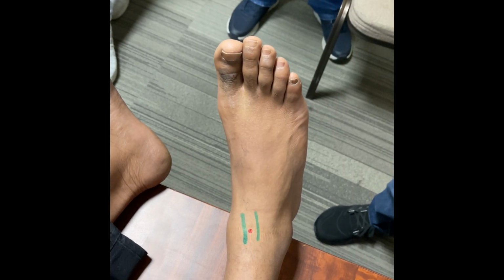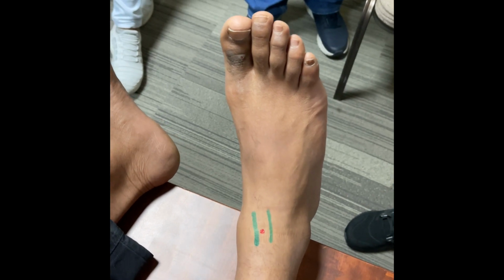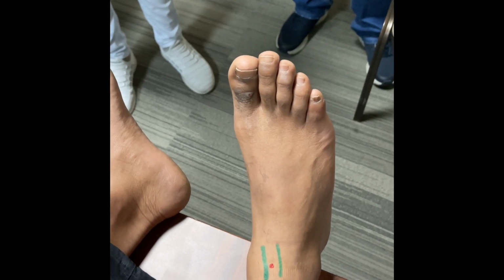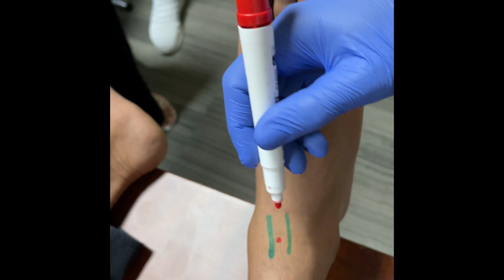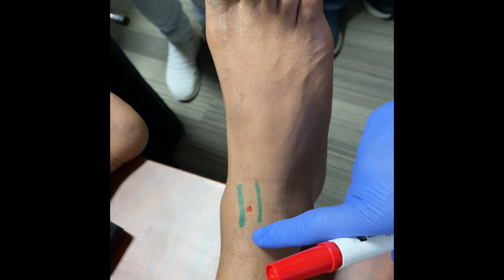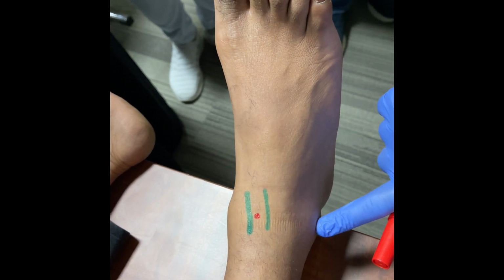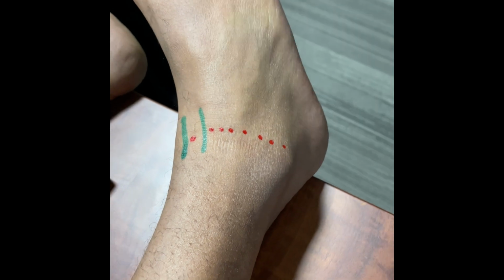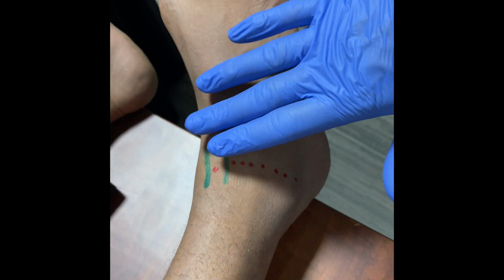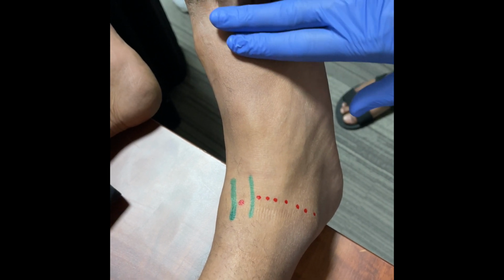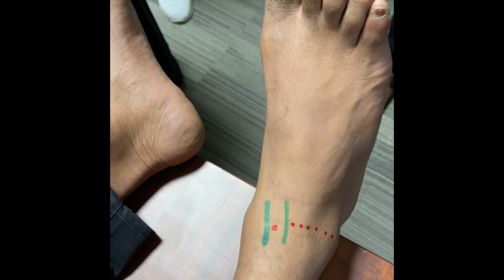Then now we will go for the superficial peroneal nerve. This is subcutaneous infiltration, starting from the lateral aspect of the extensor hallucis longus tendon up to the lateral malleolus. I will give you just subcutaneous infiltration until here, okay? And that will block the sensation over the dorsum of the foot, all of the dorsum of the foot. This is the superficial peroneal nerve.